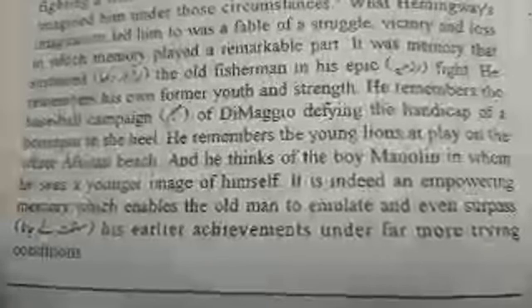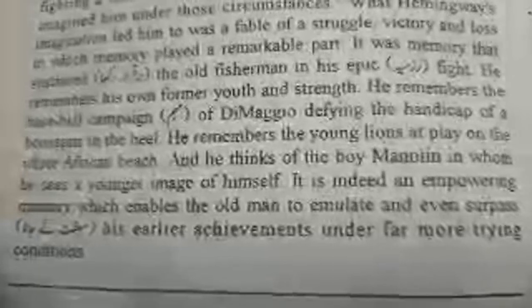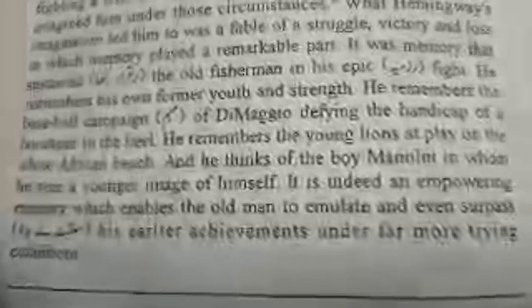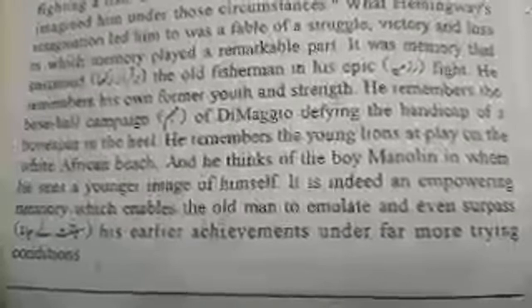Let me redo again. He remembers the young lions at play on the white African beach, and he thinks of the boy Manolin, in whom he sees a younger image of himself. It is indeed an empowering memory which enables the old man to emulate and even surpass his earlier achievements under far more trying conditions. So, my dear students, that was the answer to your question: what is the background of the novel?